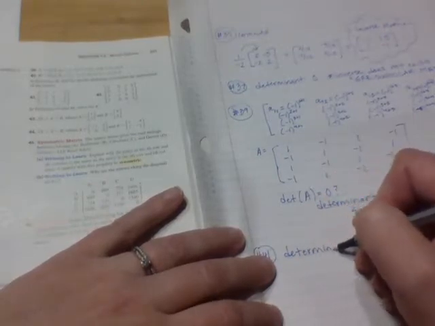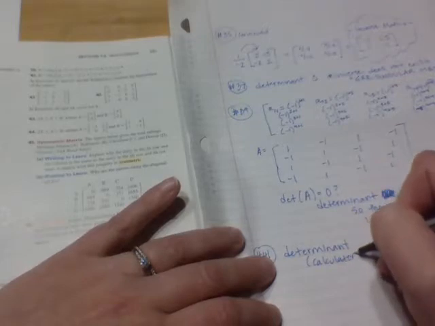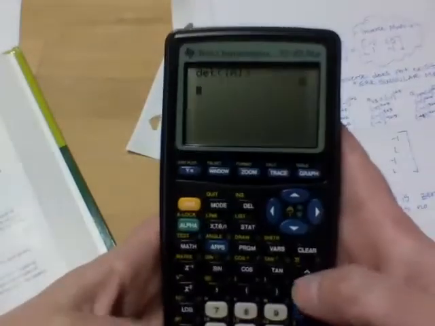So in number 41, we are trying to find the determinant of the matrix. And again, we're doing it with your calculator. And so we have to input this super fun matrix, which is a 3 by 3.